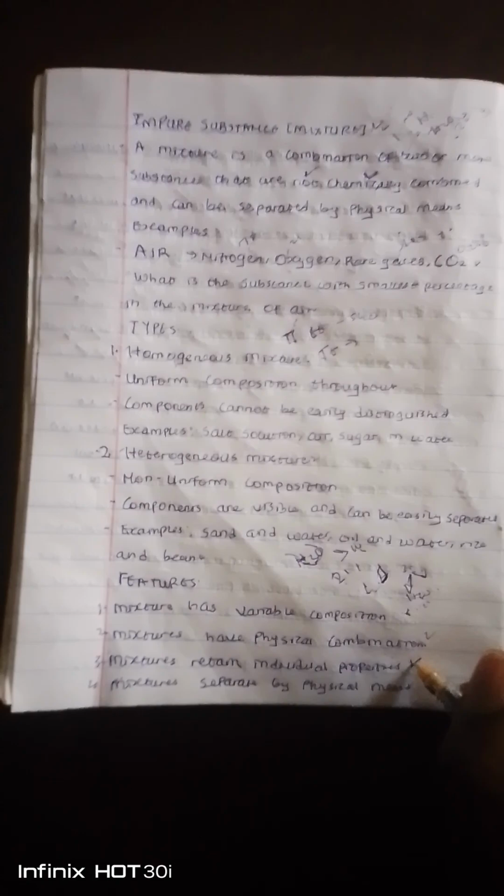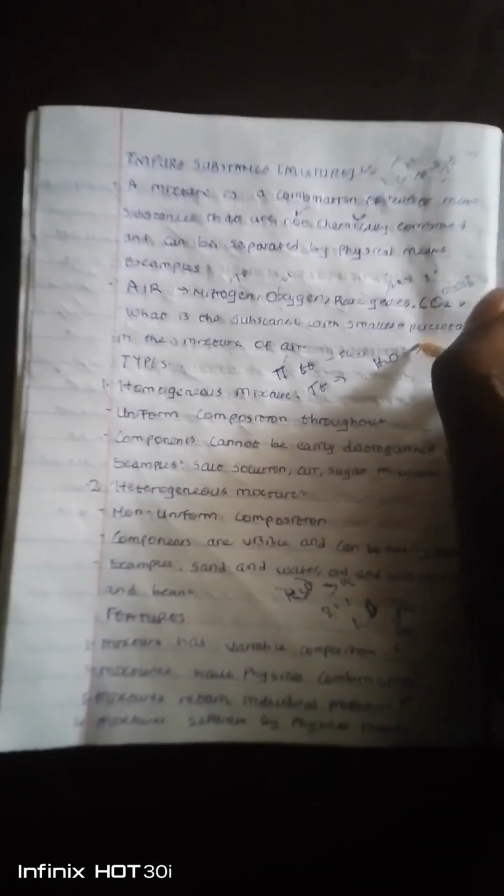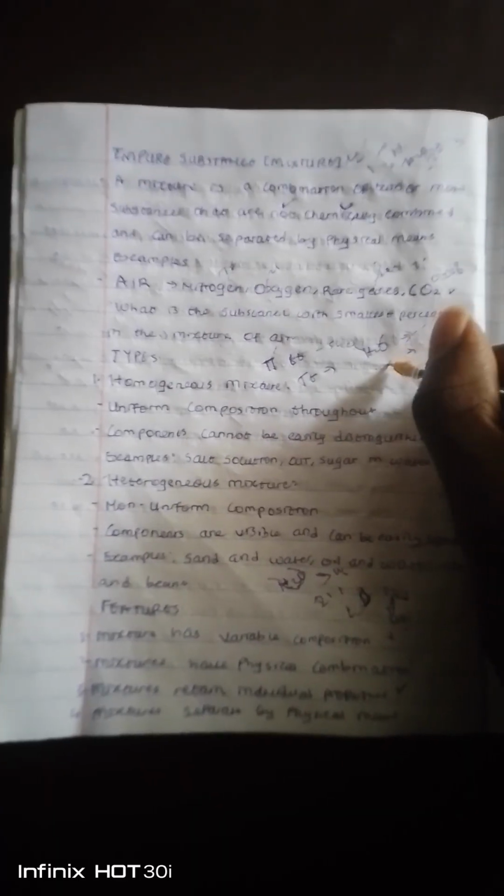So I've said this before. Mixture has variable composition. For instance, the mixture of rice and beans can be 1 cup and 1 cup, and 2 cups and 3 cups. But for compound, H2O must be H2O. Mixture has physical combination. The mixture retains individual properties. Very important. Like I said before, in H2O, water is different from oxygen, is different from hydrogen. This one is liquid, this one is gas. But the mixture of rice and beans will still have the properties of rice and the properties of beans. Do you understand?